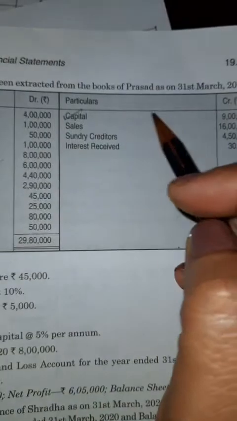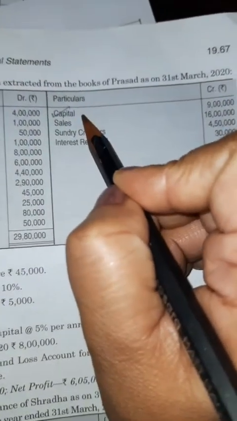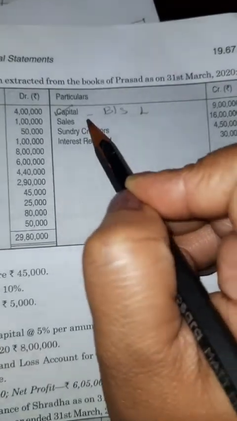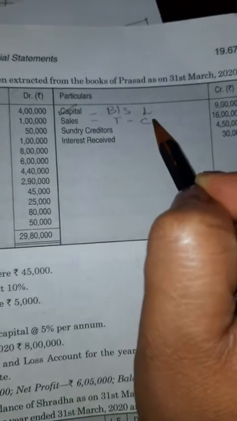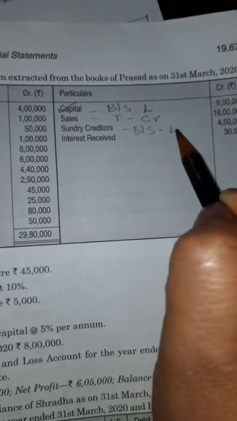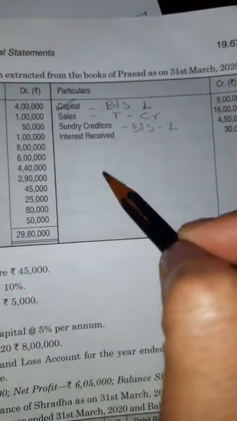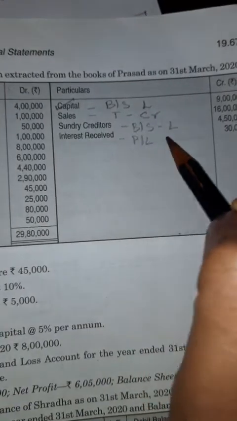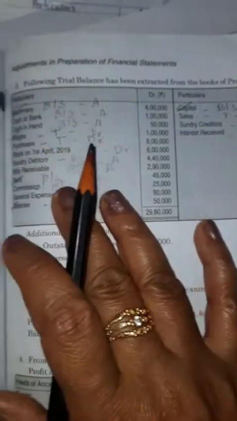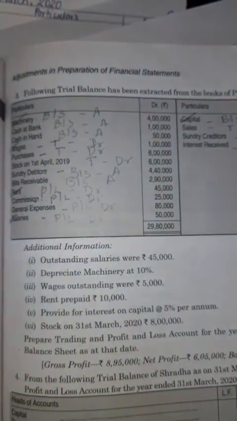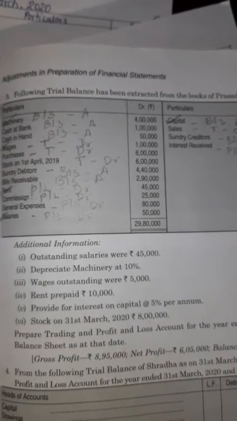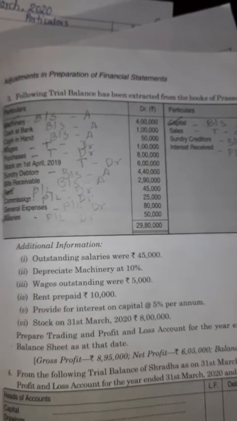Now on the credit side of this trial balance, let us see capital. Capital is an item of the balance sheet, liability side. Then sales, trading account, credit side. Sundry creditors, balance sheet, liability side. Interest received, we are receiving, that means it's profit and loss account, credit side. Okay, now you have got an idea about the posting of each of these items in the respective final accounts. Now let us start preparing the final accounts.